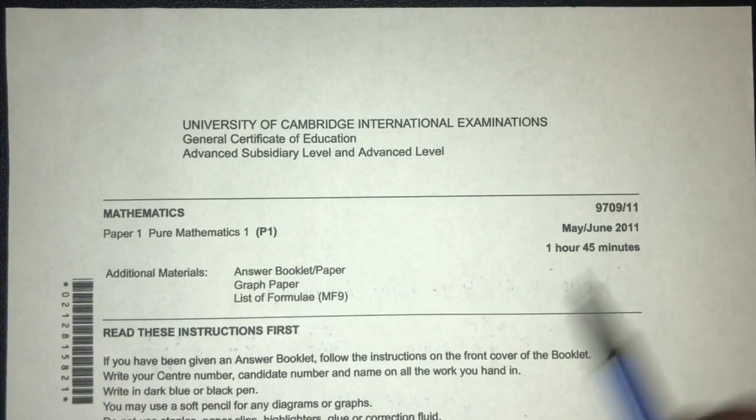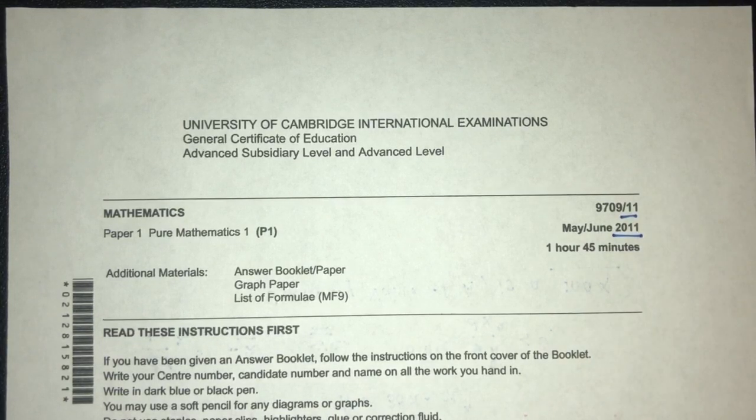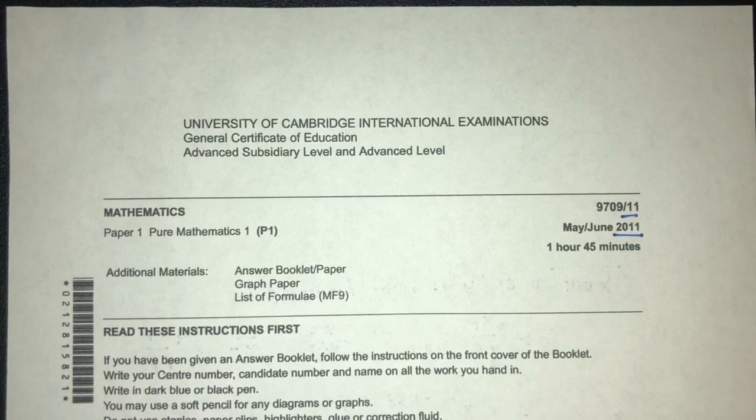This one is paper 1-1 of May-June 2011. Obviously, this one is paper 1 of A-level math. With that being said, let's move on to question number 1.